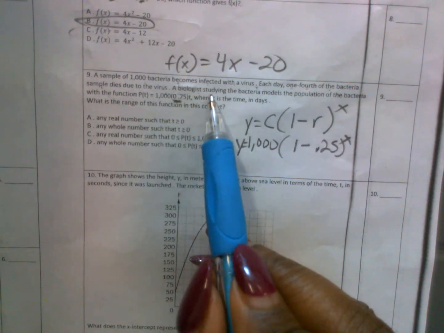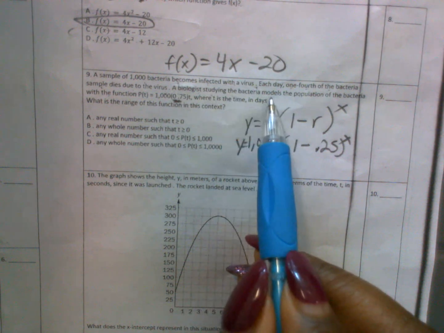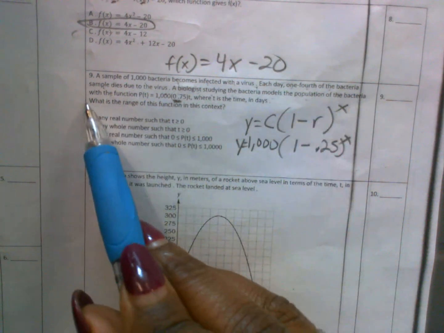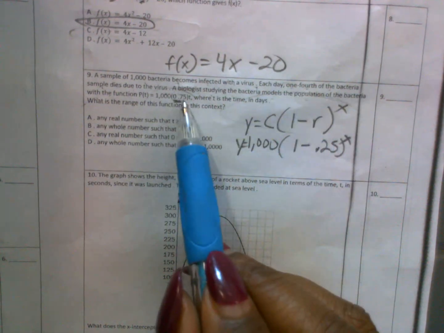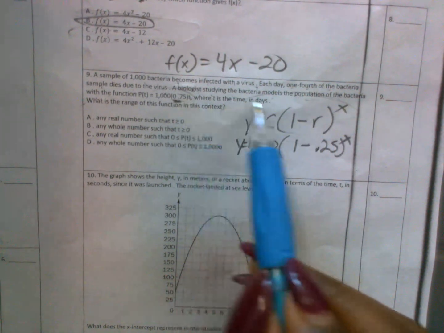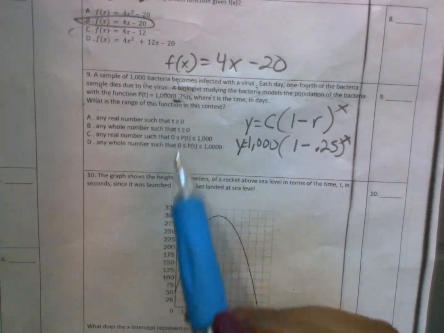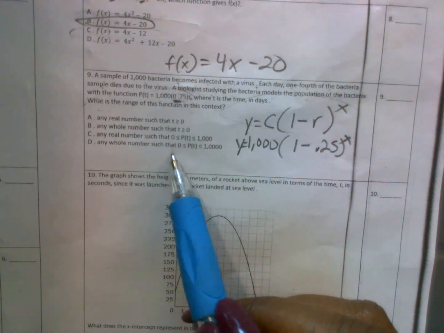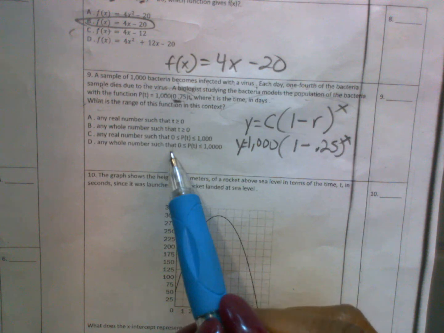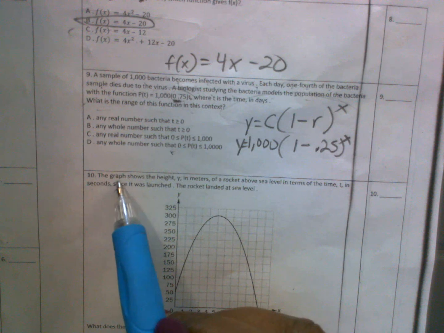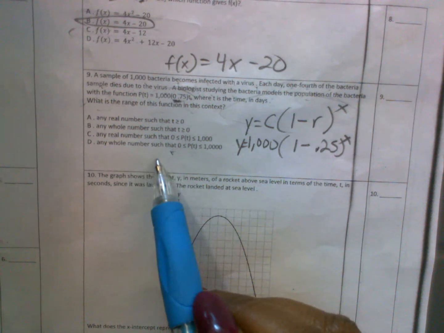It says a botanist studying the bacteria models the population of the bacteria with this function. That's the same thing I wrote here, but it's supposed to be to the x power or time in days. What is the range? The range is the y. The population can't be a negative number.